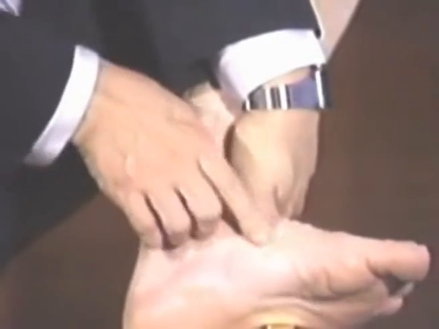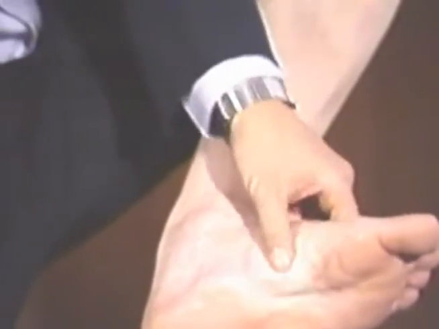Yeah, the point is about going this way. It's nearly on the bottom, but it's on the side. You feel a muscle there? One muscle right in here near the bottom. You press this around, this is the point.